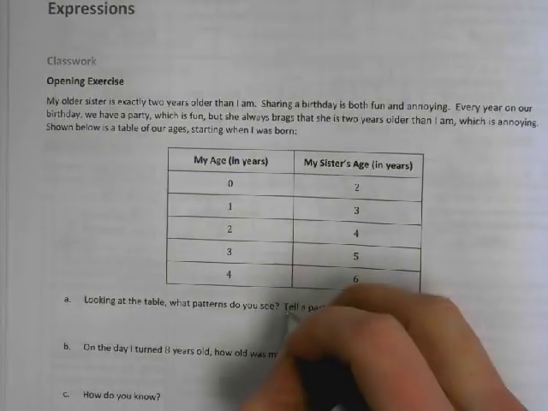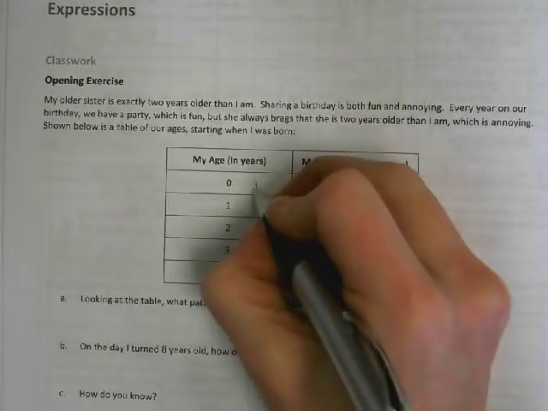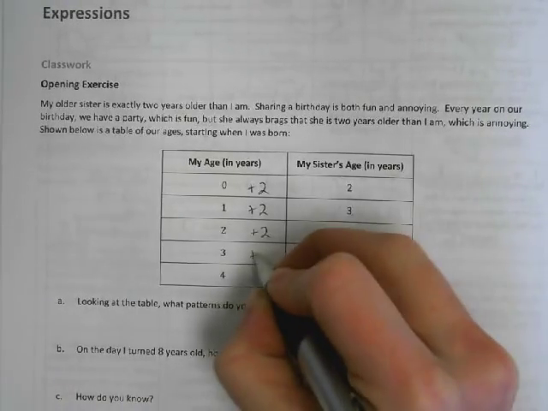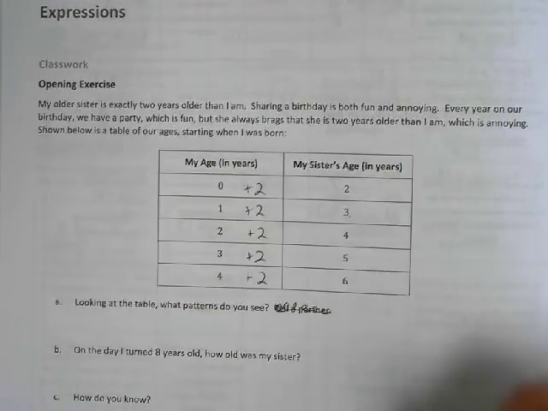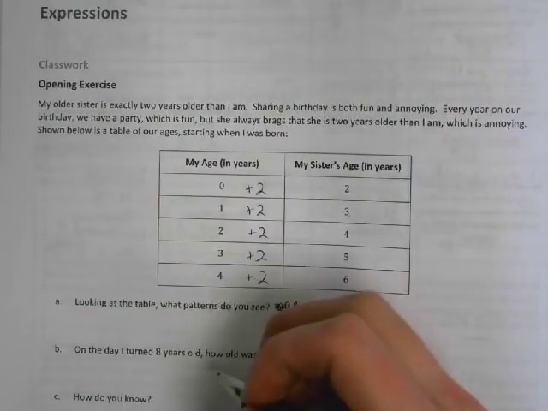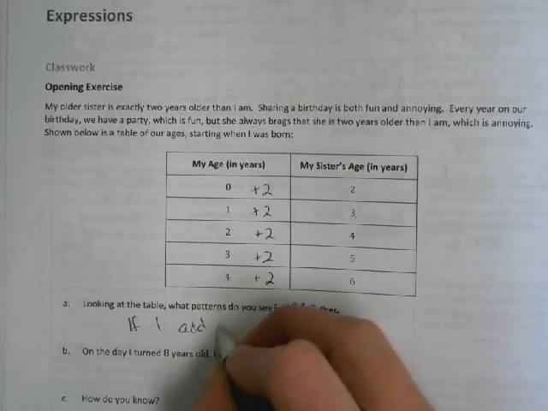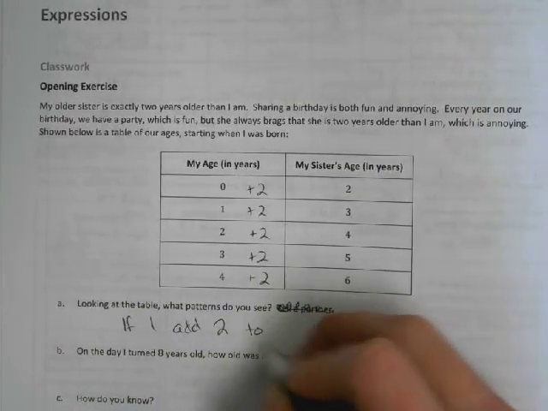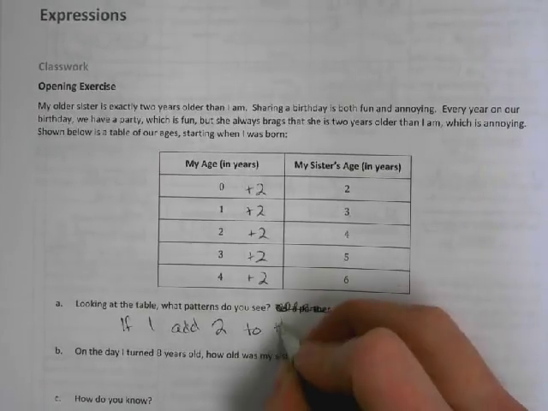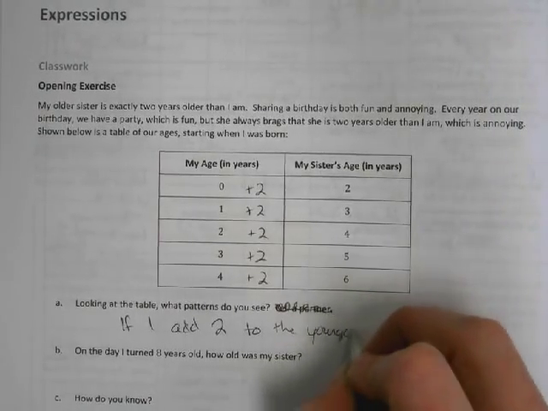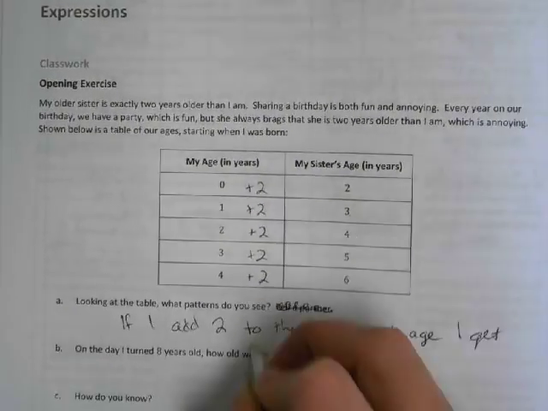So looking at the table, what patterns do you see? It says tell a partner. We're not going to do that part. So the pattern that I see, well, 0 plus 2 gives me 2. 1 plus 2 gives me 3. 2 plus 2 gives me 4. 3 plus 2 gives me 5. And 4 plus 2 gives me 6. So the pattern I see is that if I add 2 to the younger one's age, I get the age of her sister.